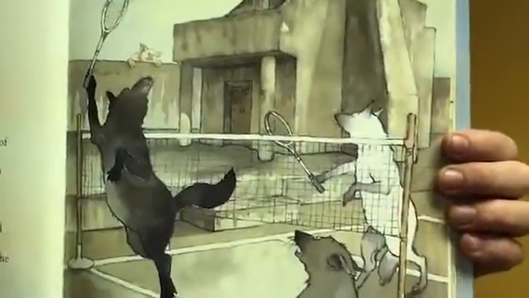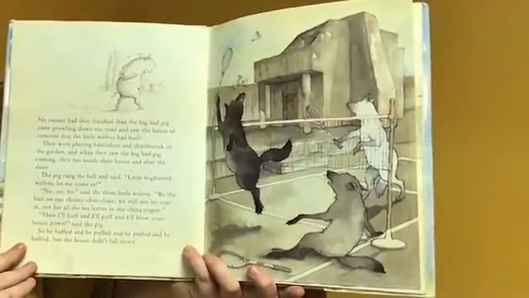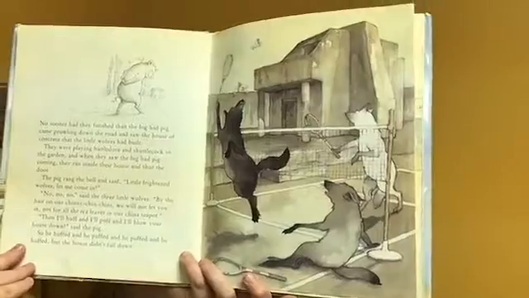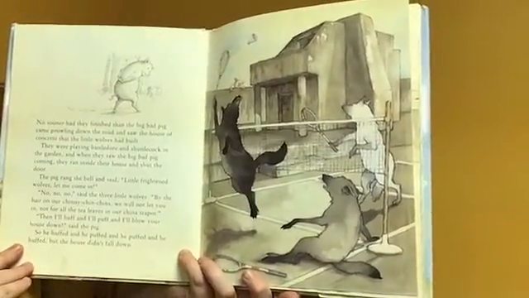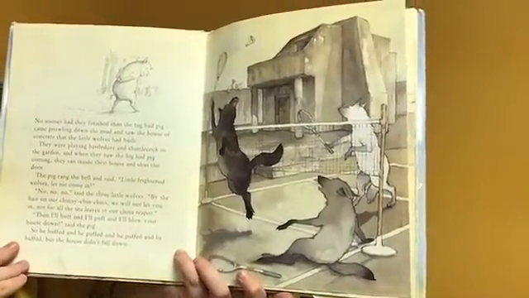Concrete? Look at that house. That could never be torn down. Am I right? No sooner had they finished than the big bad pig came prowling down the road and saw the house of concrete that the little wolves had built. They were playing battledore and shuttlecock in the garden, and when they saw the big bad pig coming, they ran inside their house and shut the door.